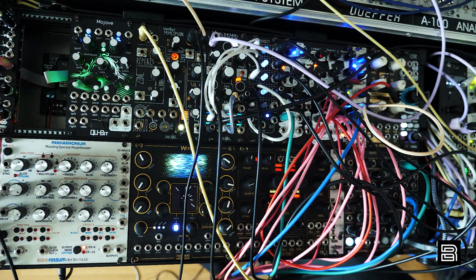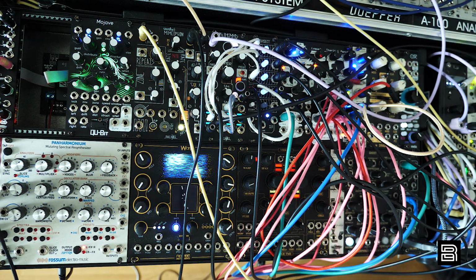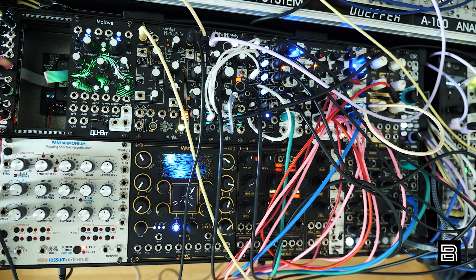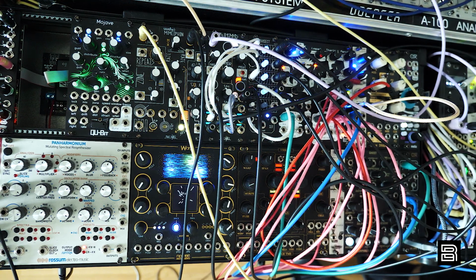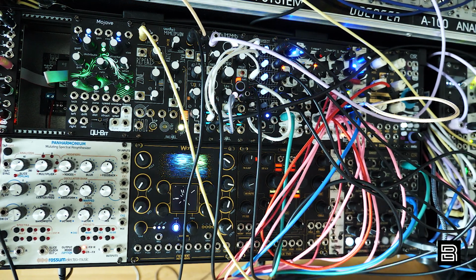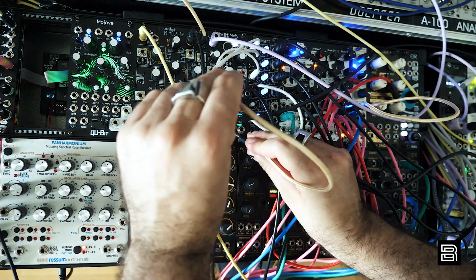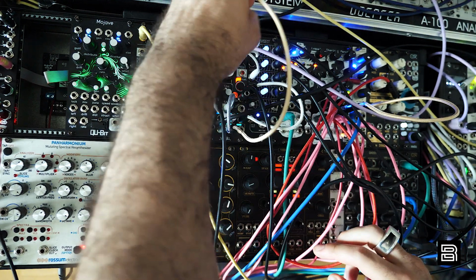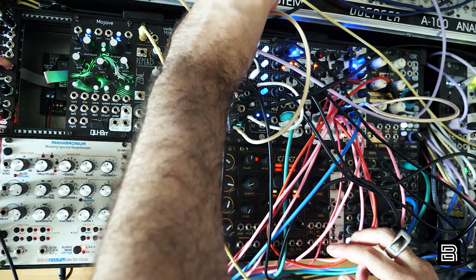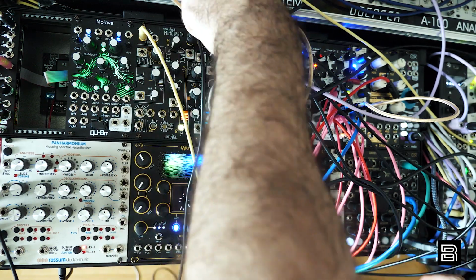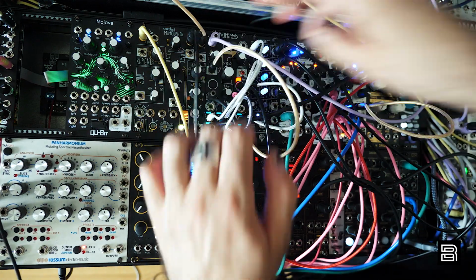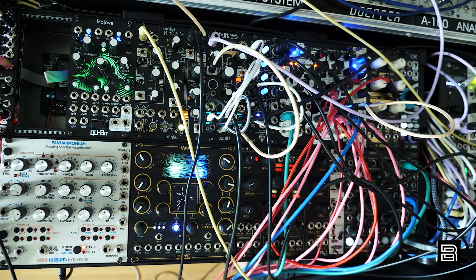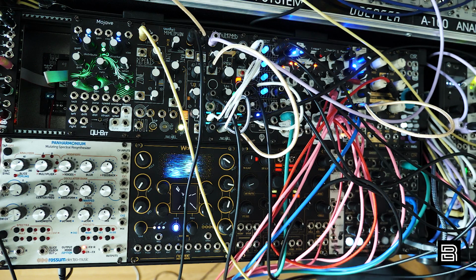I'm gonna have one of the outputs go into time. And you hear, if I bring all those down, this is the simplest Pulsar sequence. There's nothing happening. We're gonna keep patching CV into that, where we're gonna bring it back up. And we have like instant beat remixing.